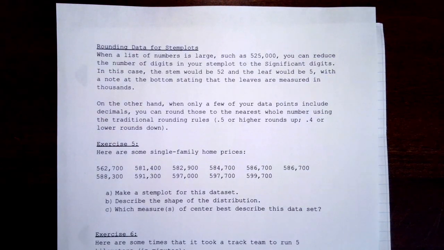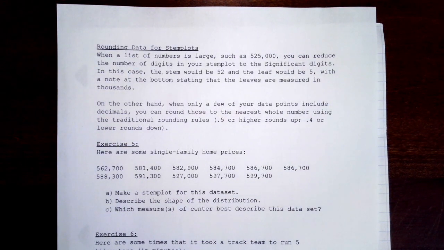Example 5. Here are some single-family home prices. $562,700, $581,400, and so forth. We need to make a stem plot for this data set, describe the shape of the distribution, and then once we know the shape, we'll determine which measure or measures of center will best describe the data set. So here we're kind of looking at two different things.